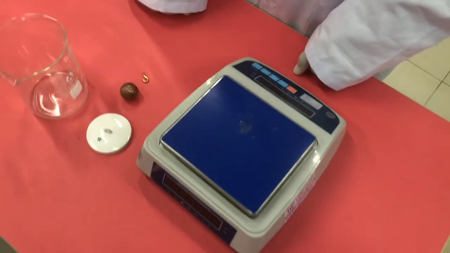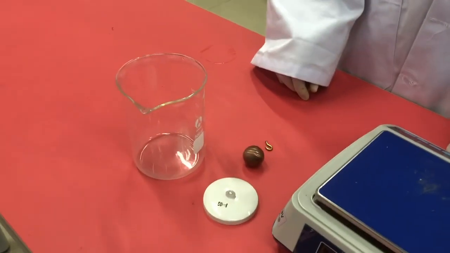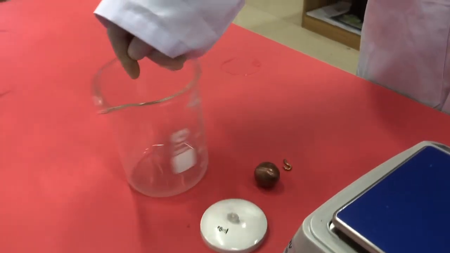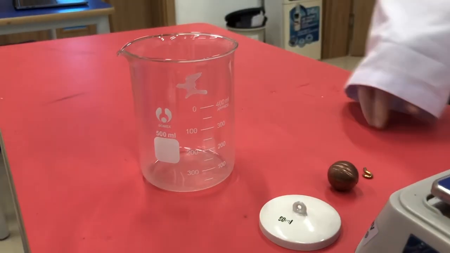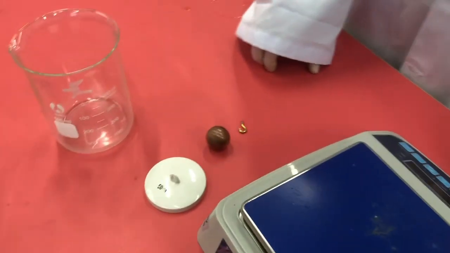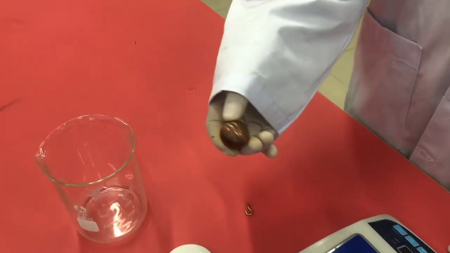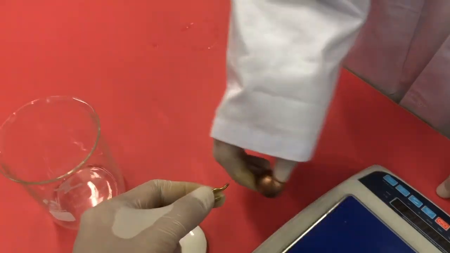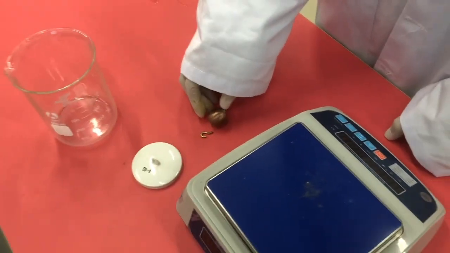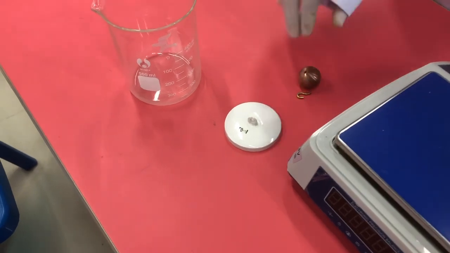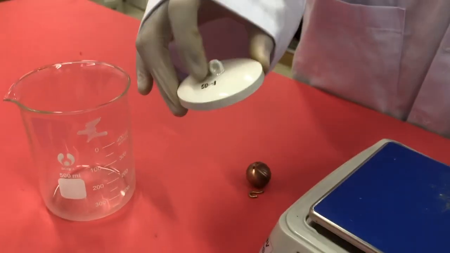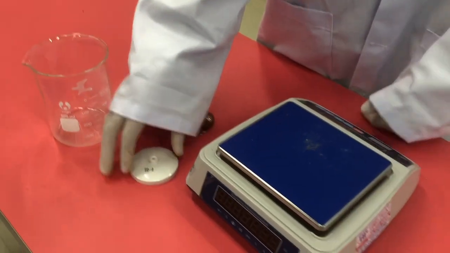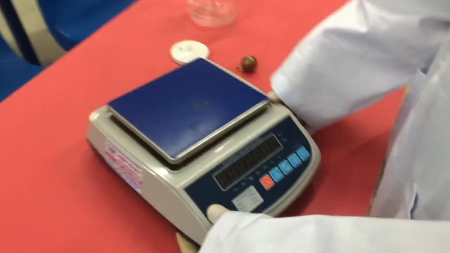The objects we have here: first thing is the beaker. As you see, this is a big beaker. Second, we have the regular object, this one. It has a string to hold it when we dive it in the beaker. And then we have the irregular object. So here's the irregular object. And finally, we have the balance.